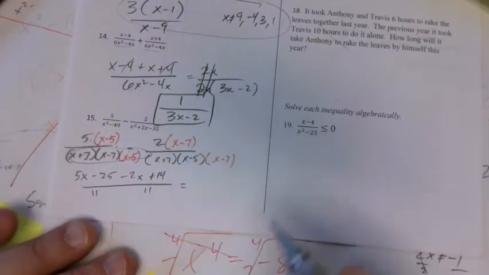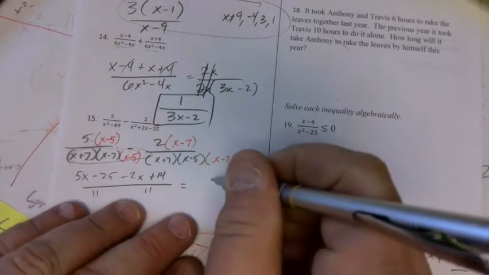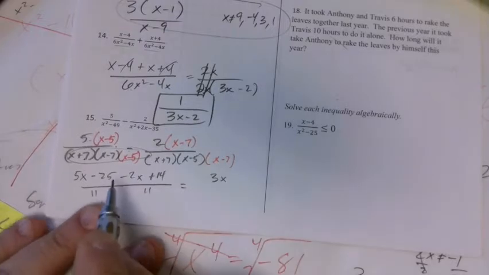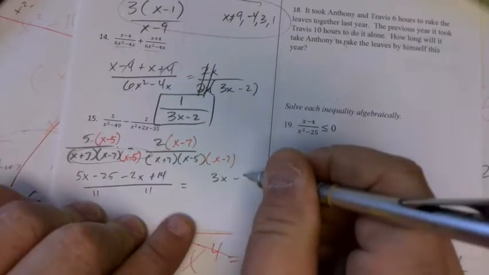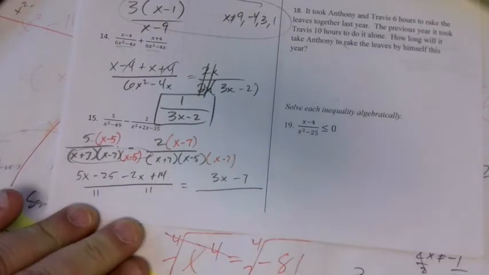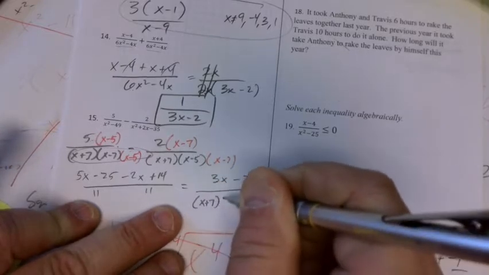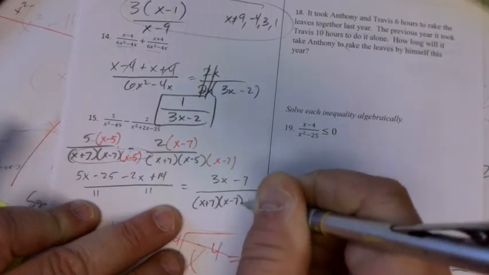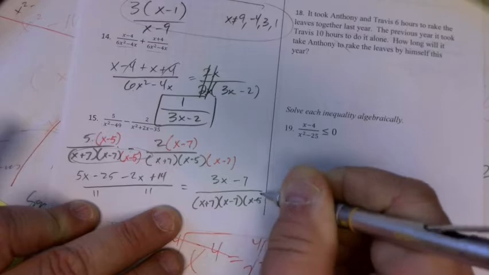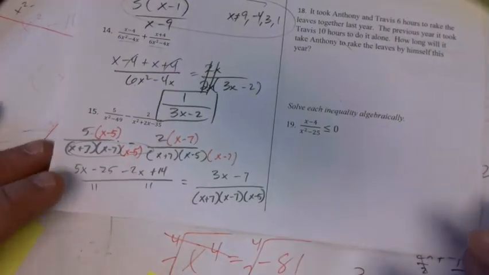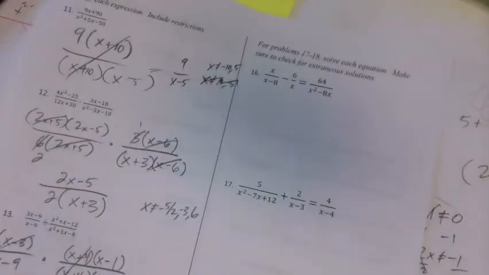Okay. Equals, well, 5 minus 2 is 3x. Negative 25 plus 14 is negative 7. And that doesn't factor at all, which tells me I'm not going to be able to cancel a darn thing. So x plus 7, x minus 7, x minus 5 is there. Cool. And there's my answer.